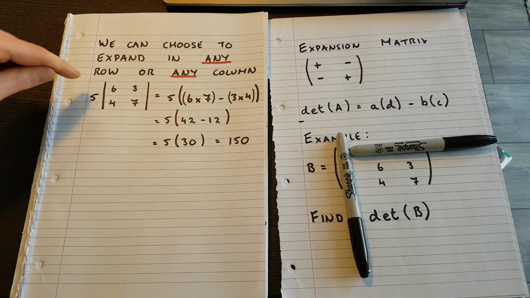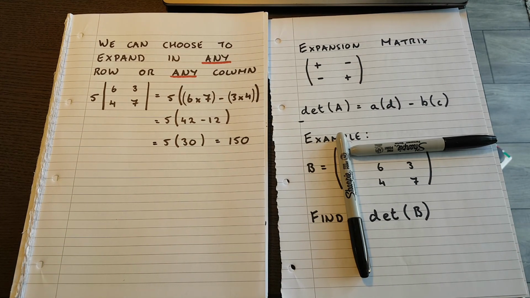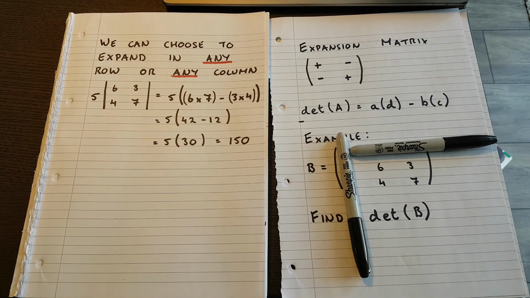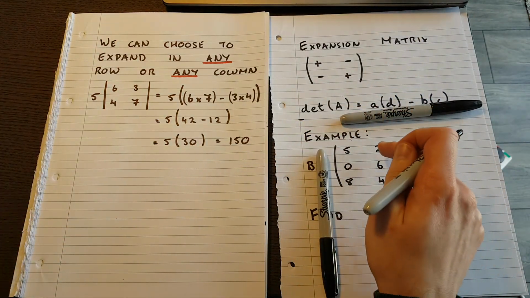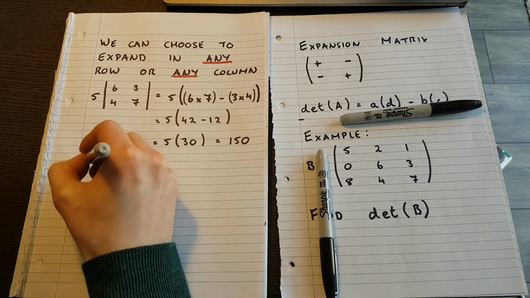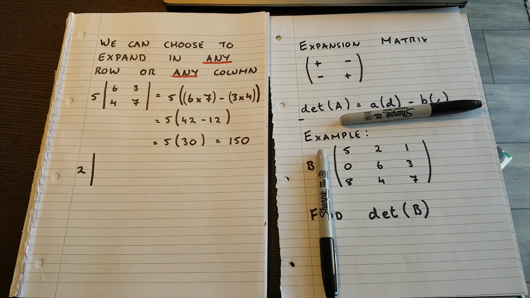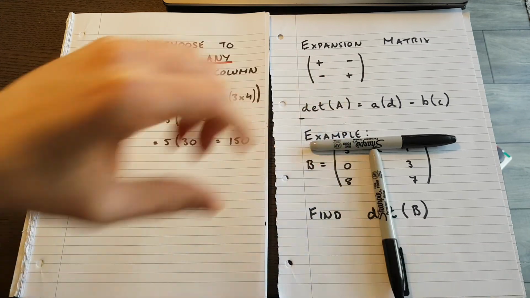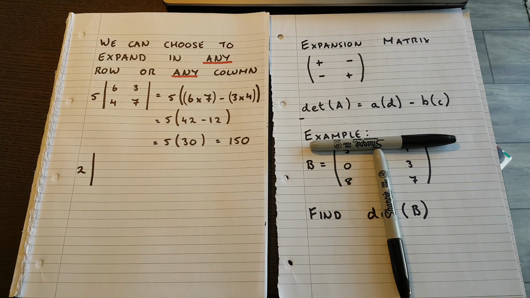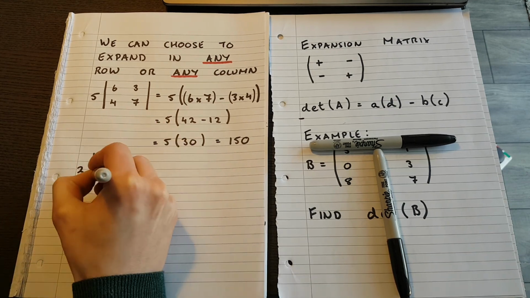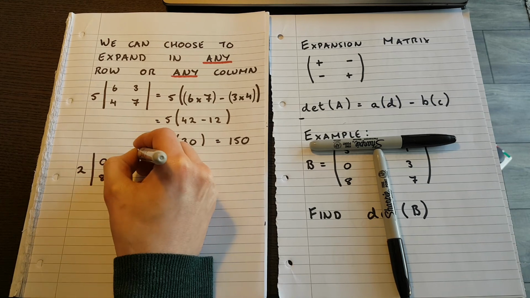So I've expanded in the first row, and that's my first entry, the entry in the 1, 1 position, first row, first column. I'm going to stay in the first row, and we see that my second entry is this 2 here. I want to find the 2 by 2 matrix that is left when I delete the row and the column that 2 is in. We see I have 0, 3, 8, 7. This is the matrix I have left.